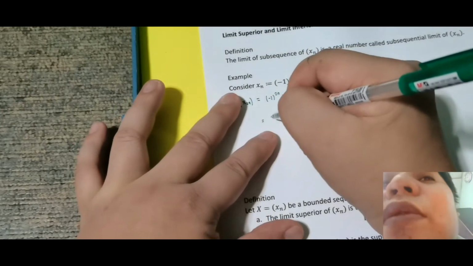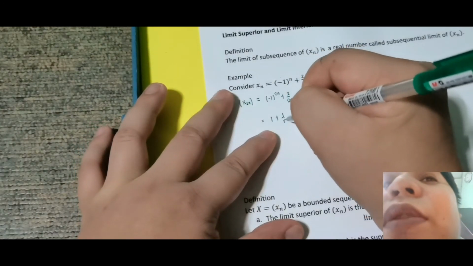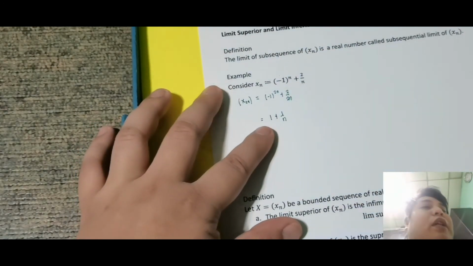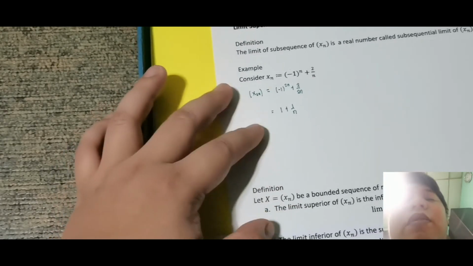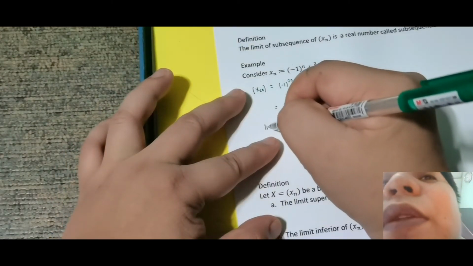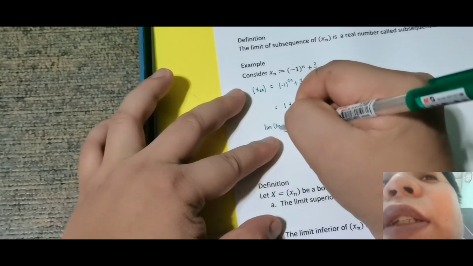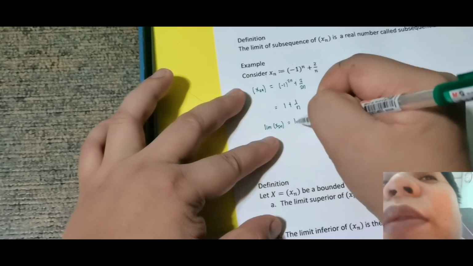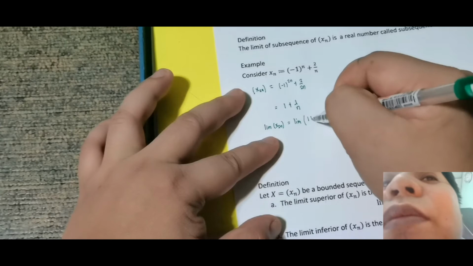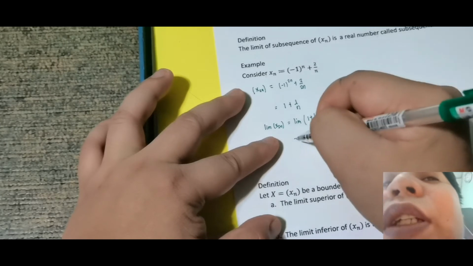So that is simply 1 plus 1 over n. Ito ang sequence na yan. Ngayon, ang limit nito, the limit of x sub 2n is equal to the limit of 1 plus 1 over n, which is equal to 1.